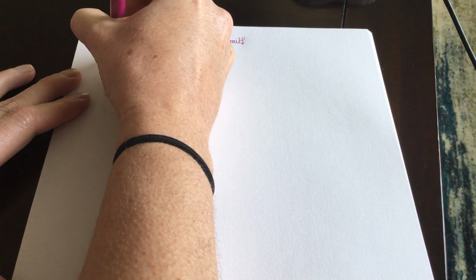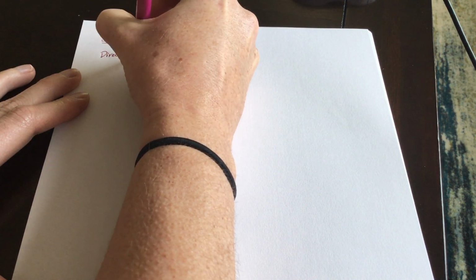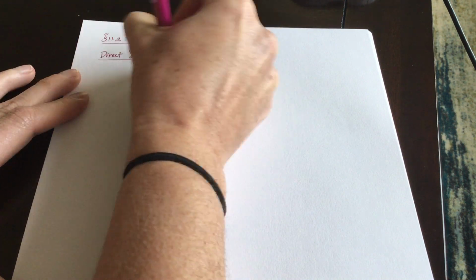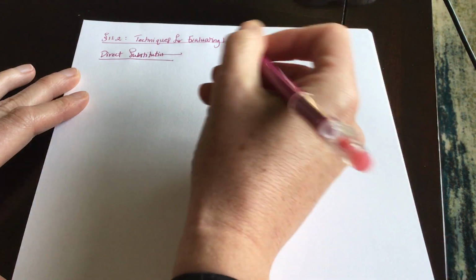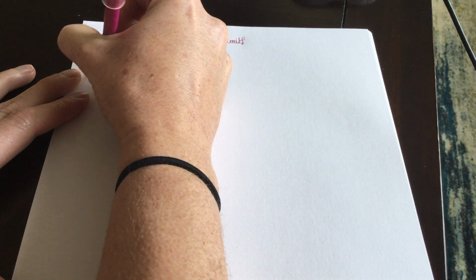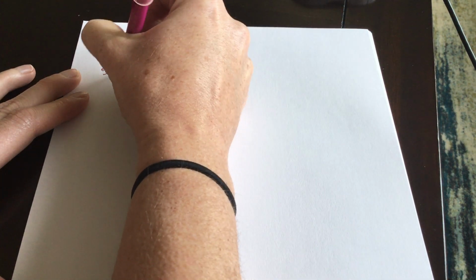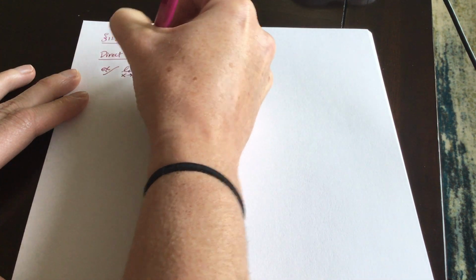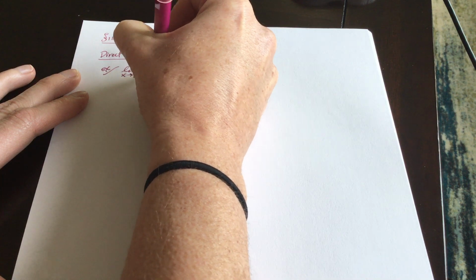So method 1 is direct substitution. That is fancy for just plug it in. An example illustrating direct substitution would be the limit as x approaches 8 of the quantity 5 minus x squared.